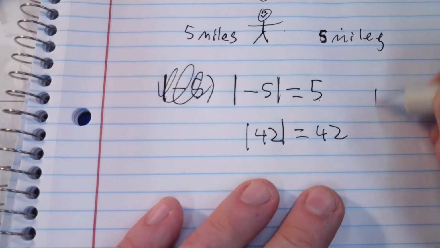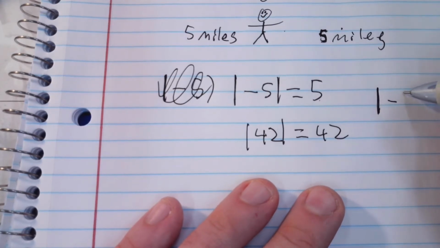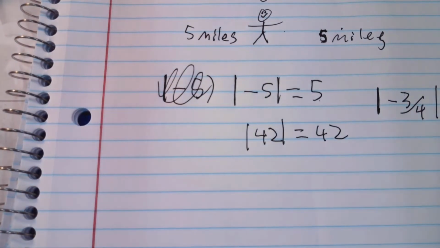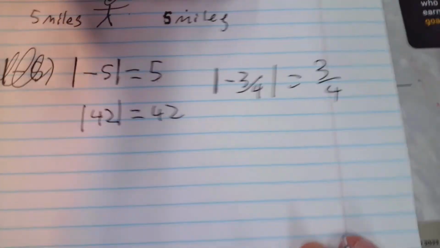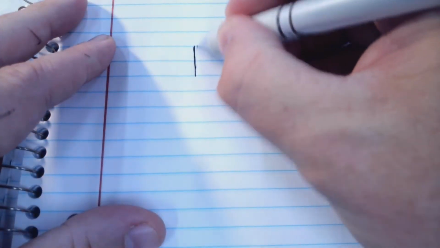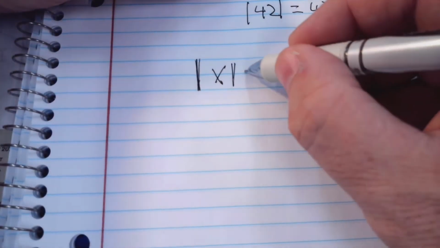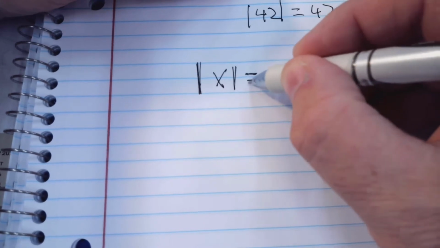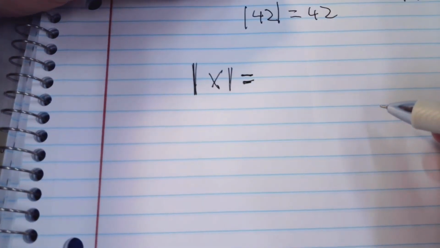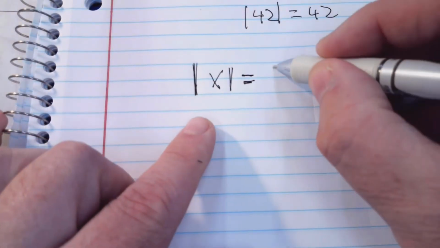All right, last one. -3/4. What's it going to be? Okay, always going to be a positive value. So even a fraction is not that hard. 3/4. Okay, this is what we're going to do. We're going to actually have algebra this time. So we're going to have algebra this time.